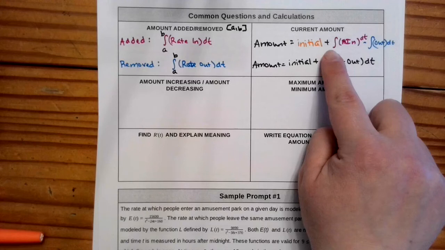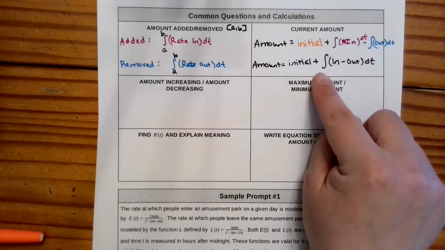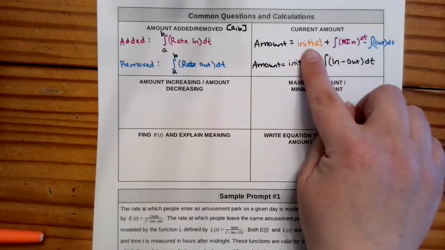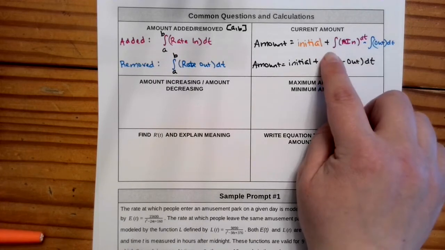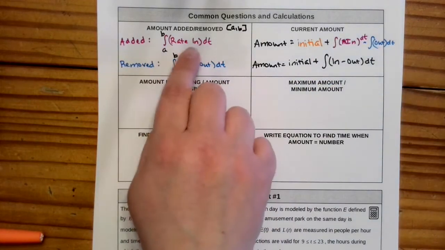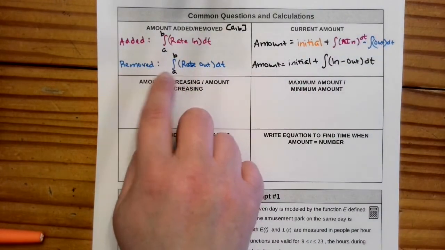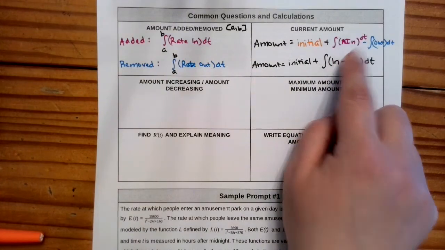If we're talking about from 9 to 23 on both of them, then we would be able to use one integral to set it up. Otherwise, we could do two separate ones, but it's going to be initial plus the integral in minus the integral out. And you'll notice the integral in is the amount that was added, and the integral out is the amount that was removed. So we're using these two pieces in this question also, okay?